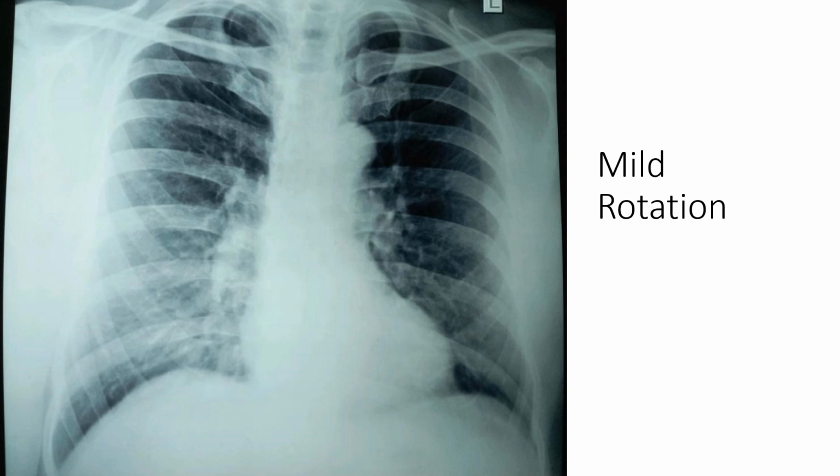So even if there is kind of a mild rotation, it can create artifacts in the pulmonary parenchyma, and there's every chance that we may mistake it and interpret it wrongly. So that is the reason why rotation is so important, and before interpreting any x-ray, just spend a second and look at whether both the medial ends of the clavicles are equidistant.